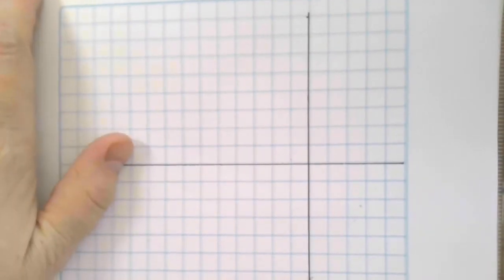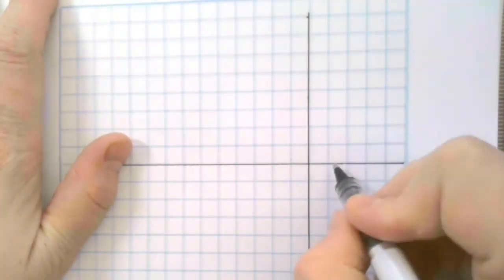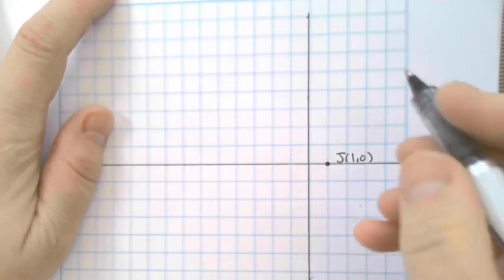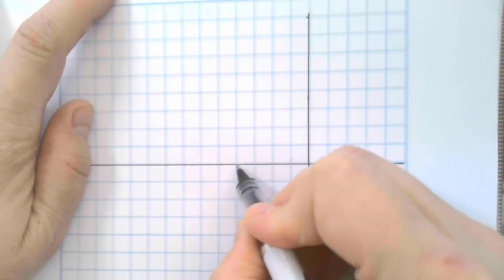All right, so first thing we're going to do is do this using the visual, the graph, and then we're going to do it using the points only. So I can show you two different ways to attack this. So let's first plot the figure. J is 1, 0. K is negative 5, 2. 1, 2, 3, 4, 5.